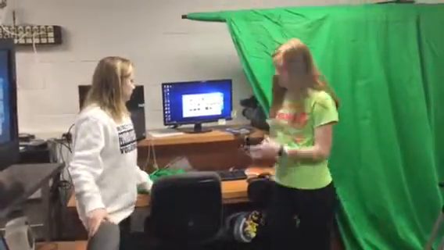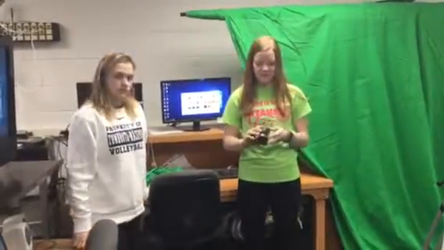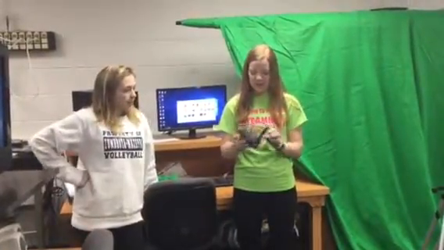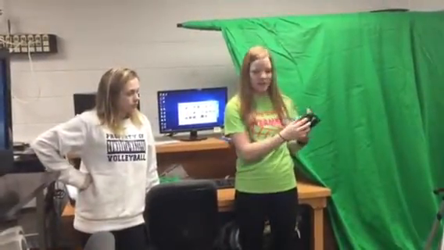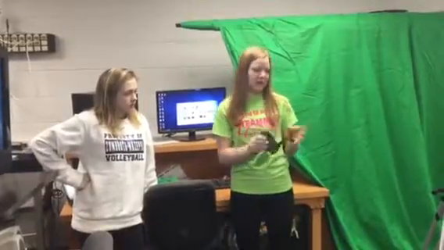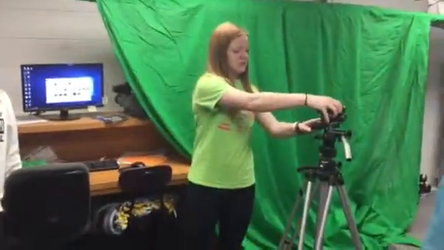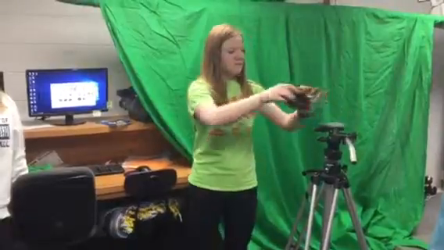So another thing you have to get to know is the camera. To open it is how you turn it on. There's different places for the SD cards. In this specific one, it's on the bottom. And to put it on the tripod, you would do what she said, and you would screw it on, and then it would sit like that.